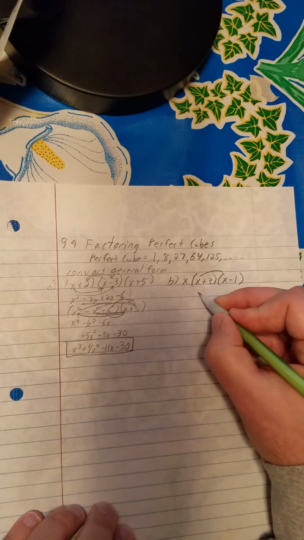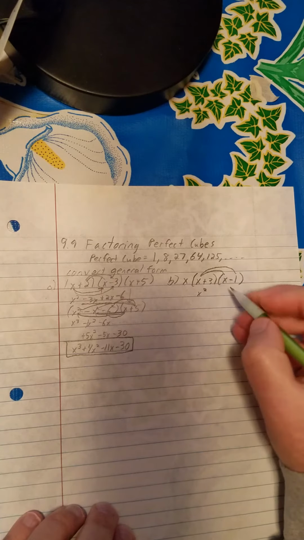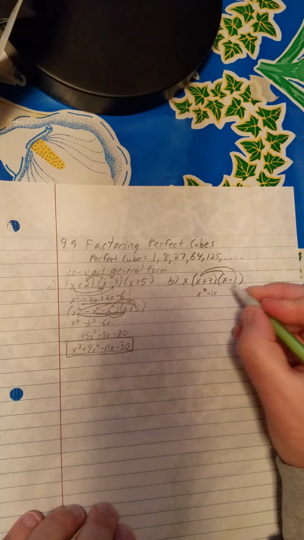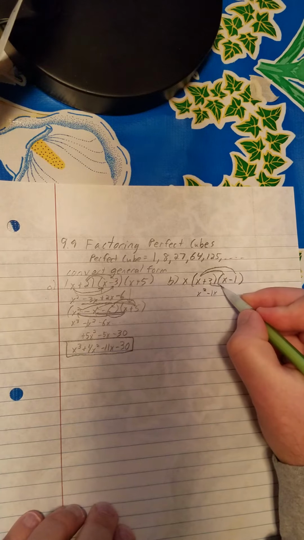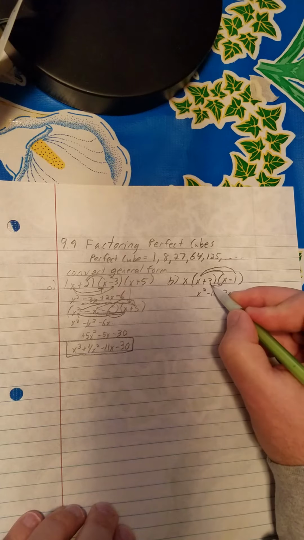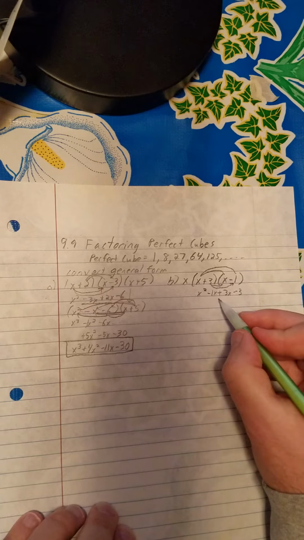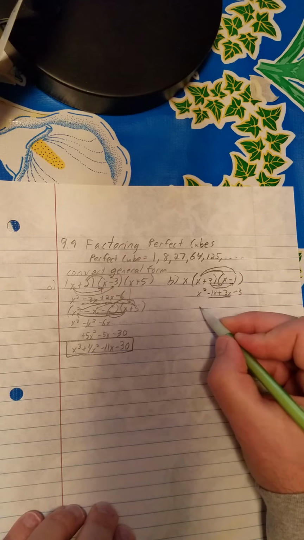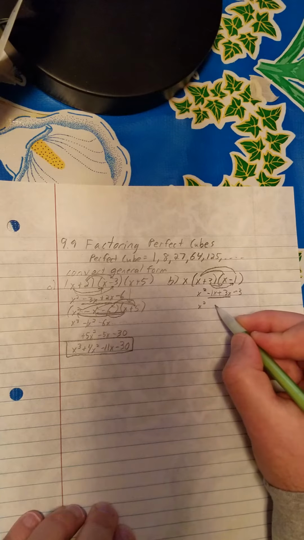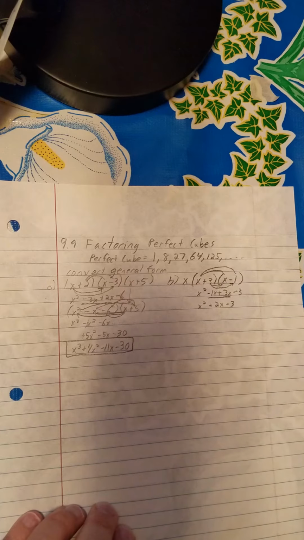X times x is x squared. X times -1 is -1x. 3 times x is 3x. And 3 times -1 is -3. We combine the middle terms to get x squared plus 2x minus 3.